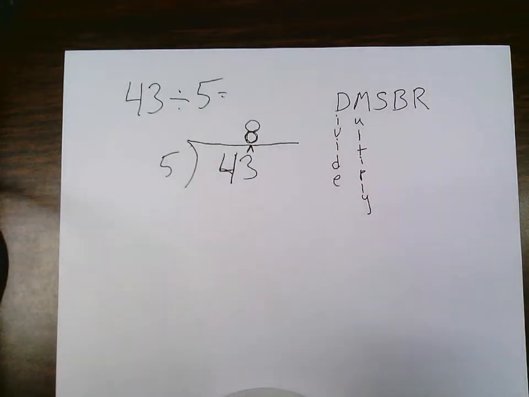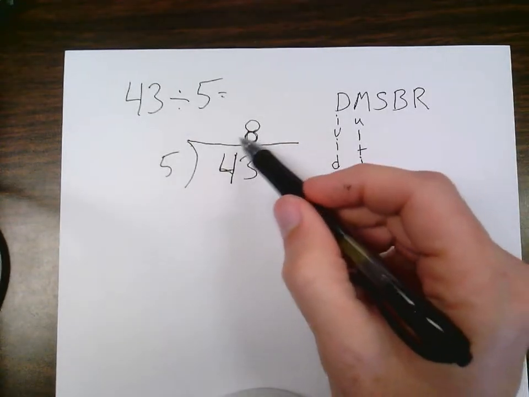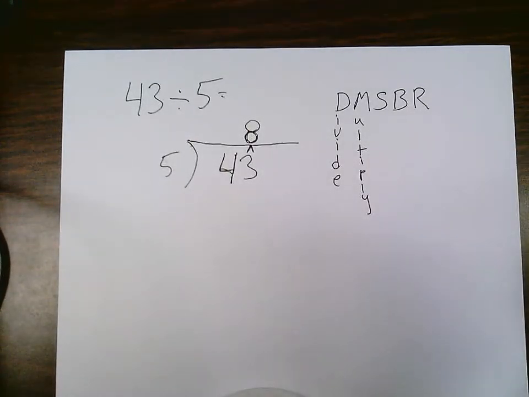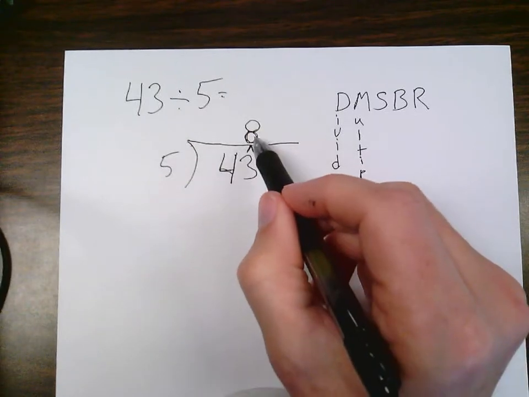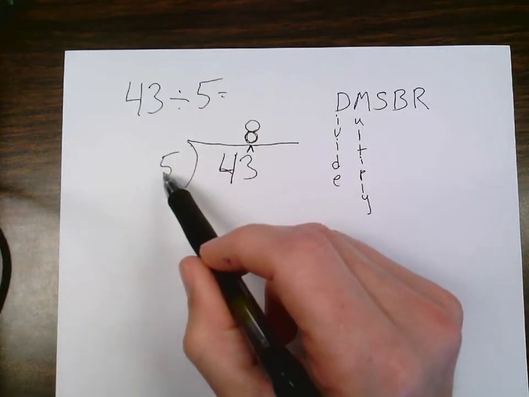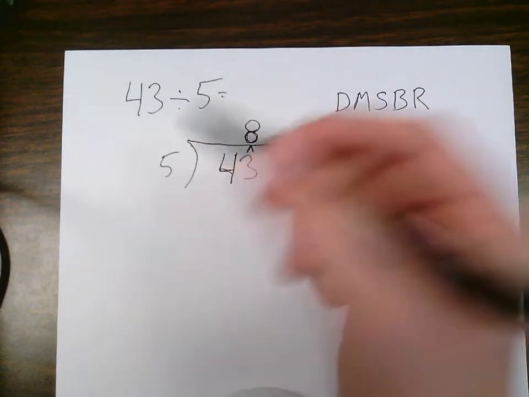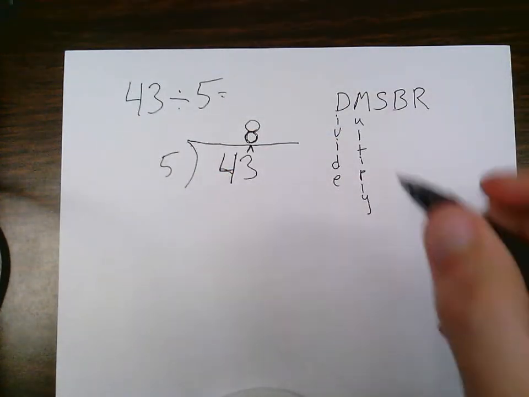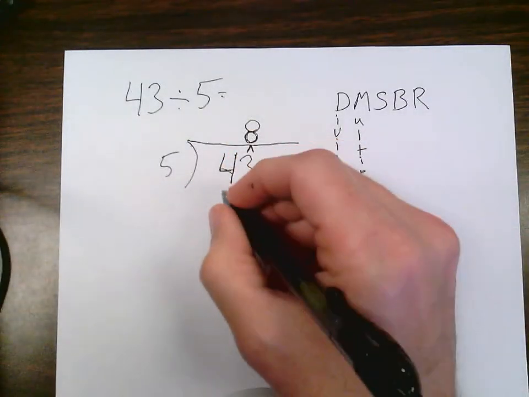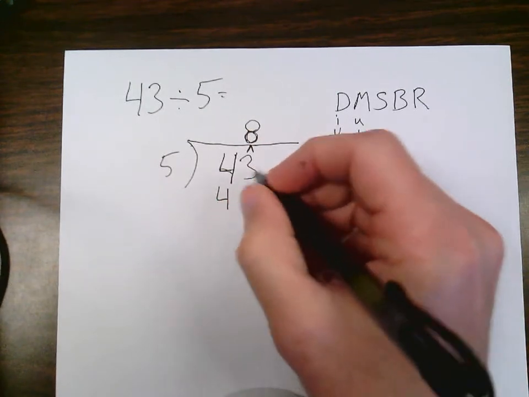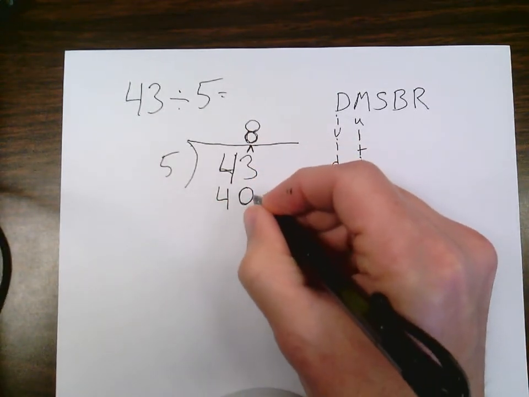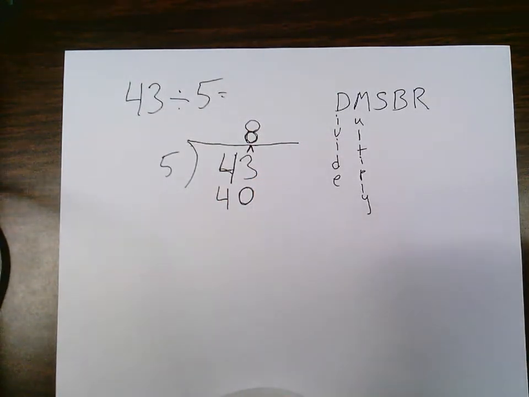Mom always picks up right where Dad left off. So Dad left an 8 on the roof. Mom is going to multiply what Dad put on the roof by what is outside. So 8 times 5 or 5 times 8, whatever. 5 times 8 is 40, and Mom puts that number in the house. And that's Mom's job. Mom is done.